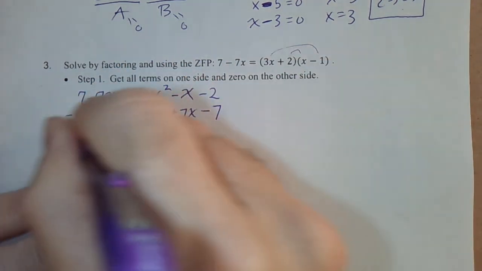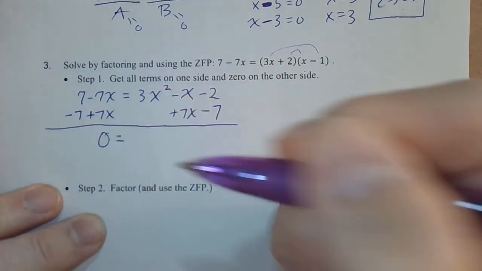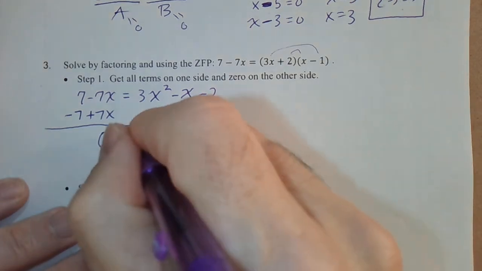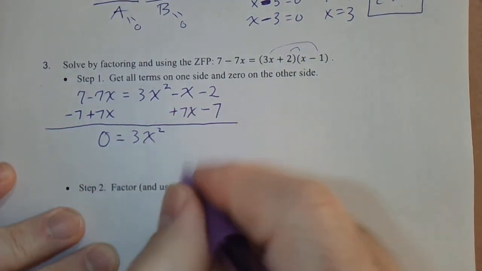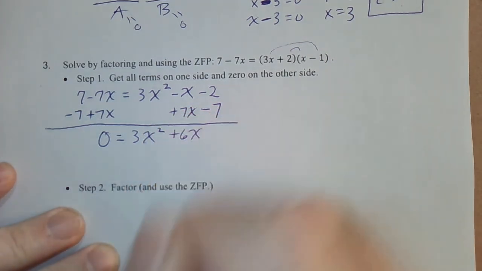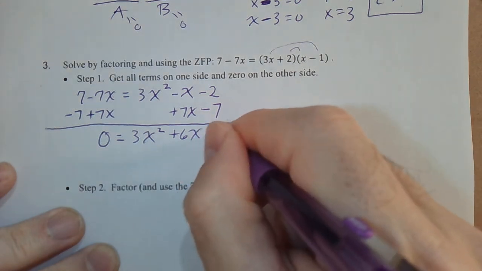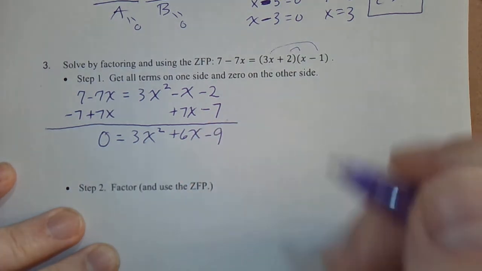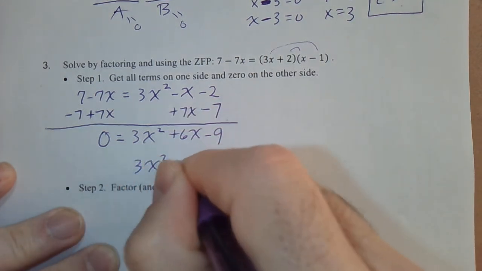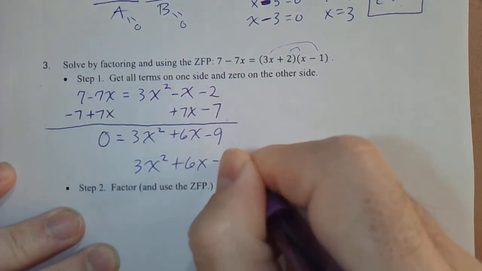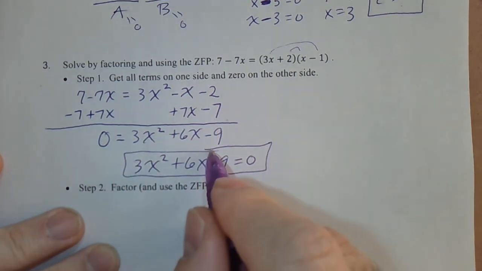So that should get me 0 on the left, and on the right, I'll get a 3x squared. 7x minus x is plus 6x. A negative 2 and a negative 7 gives me a negative 9. Okay, so maybe I'll rewrite it like this, putting the 0 on the right-hand side, just out of preference.